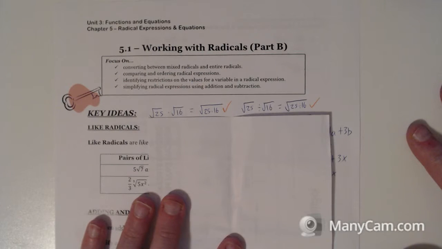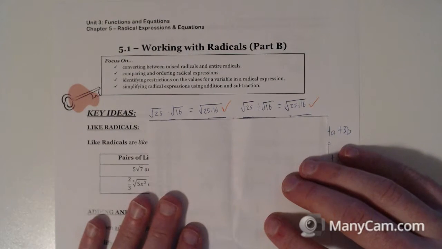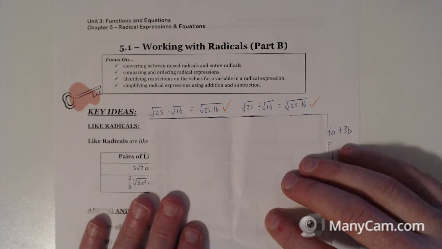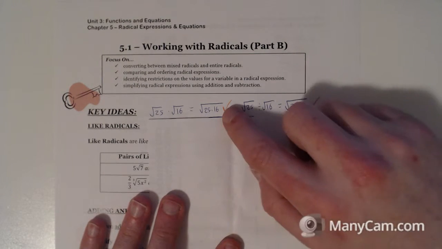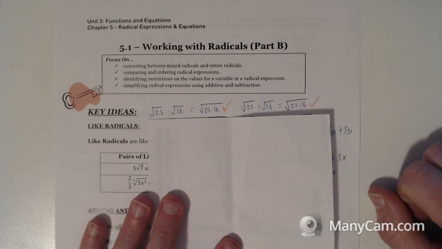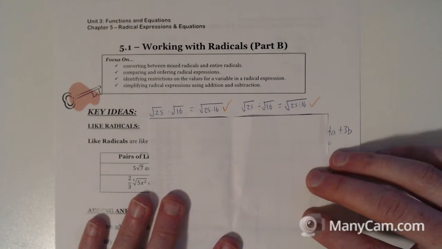So first, key ideas. Question: can we do these things? Are we allowed to say the root of 25 times the root of 16 is equal to the root of 25 times 16? Yes, you're allowed to do that. You can combine two multiplications together into a single root, or more commonly, we go the opposite way, and break down a root into multiplications and then do them separately, and that's behind most of our simplifications. The same thing works with division as well. You can combine those things together.